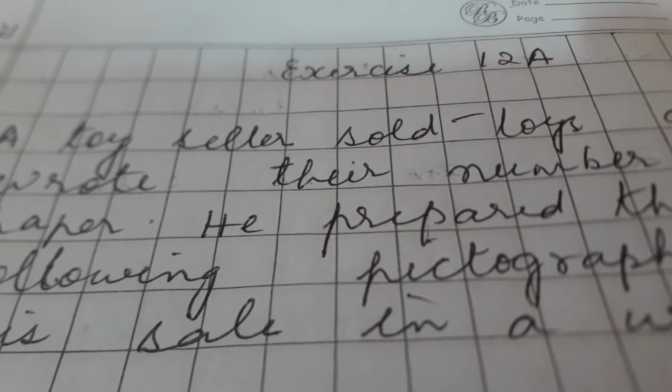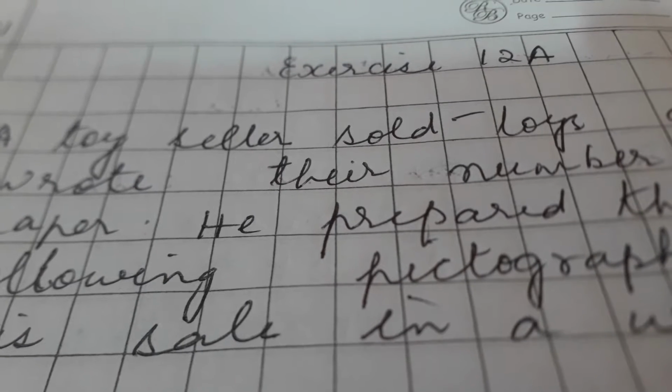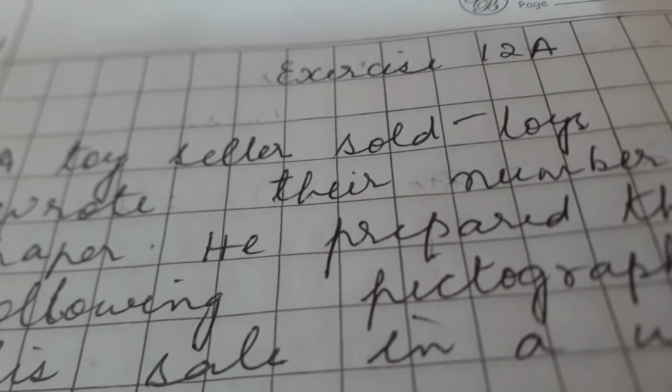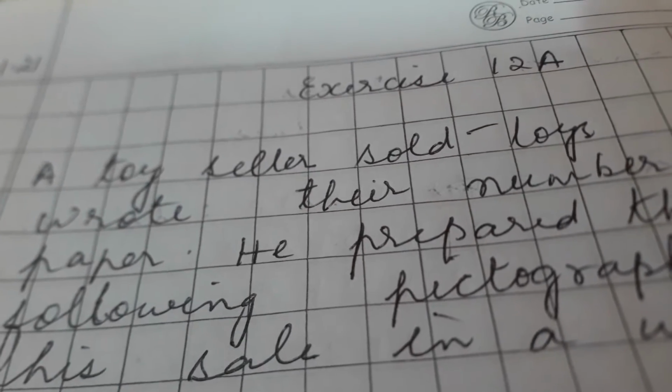In the last period we were discussing pictographs and we have solved some questions over there. Again we shall have a revision and try to do some work of exercise 12, which we will do in a copy. See the first question. A toy seller sold toys and wrote their number on a paper. He prepared the following pictograph of his sale in a week.